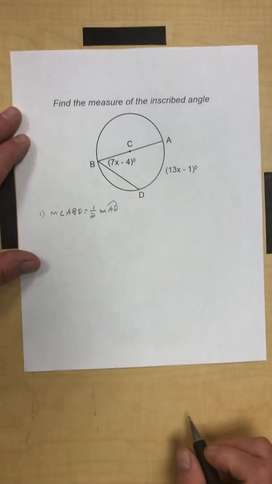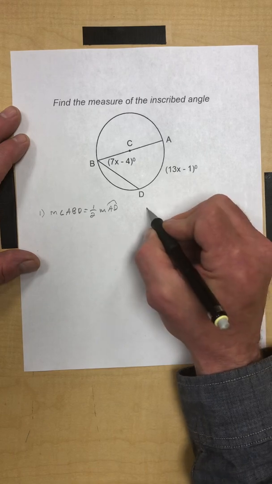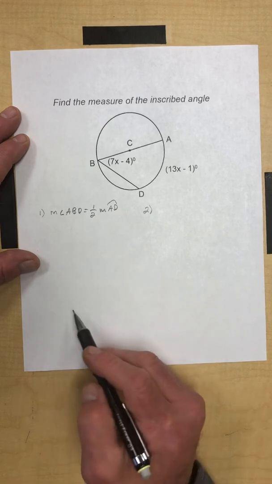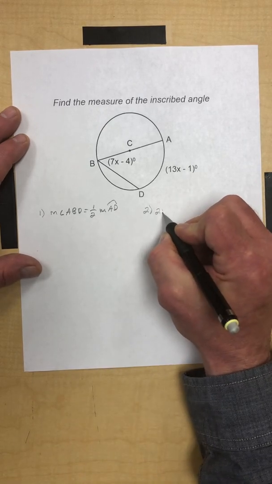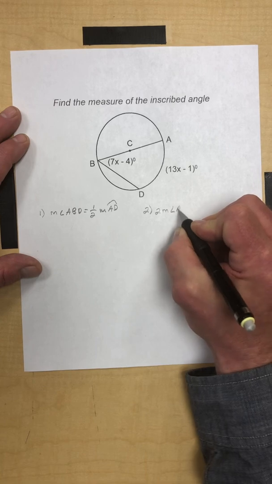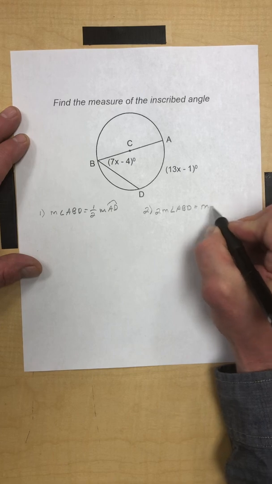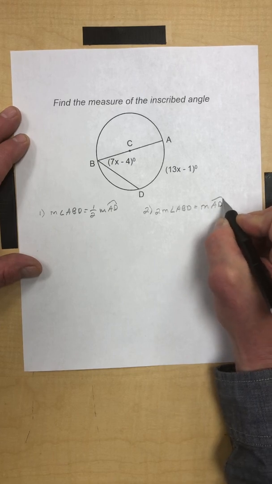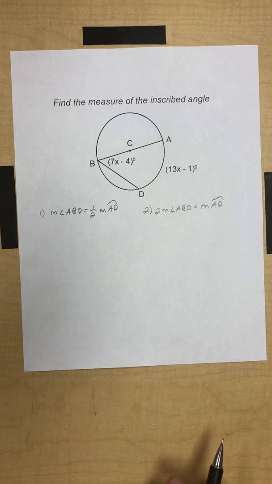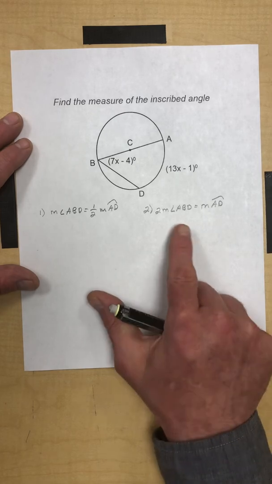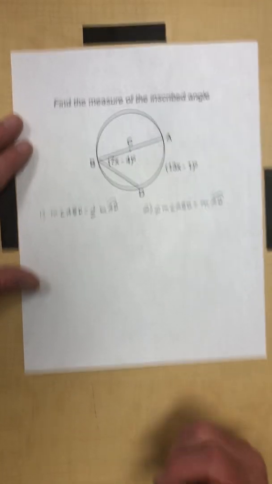So that is certainly one way to do it. Another way to look at this, so we don't have to deal with a fraction, is we could say that 2 times the measure of the inscribed angle ABD is equal to the measure of the intercepted arc, measure of arc AD. You could do either one of those. They're going to give you the same exact solution for X. If I had to guess, I'd say that the majority of you are going to want to work with this one, and that's fine. We'll work it that way.